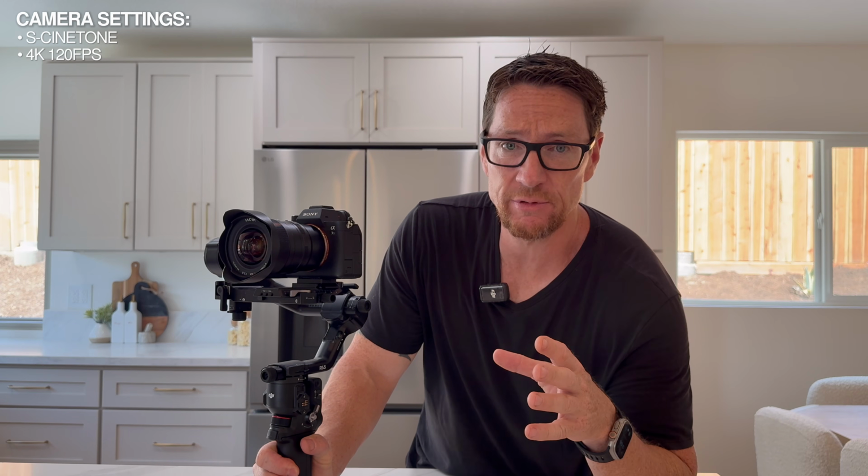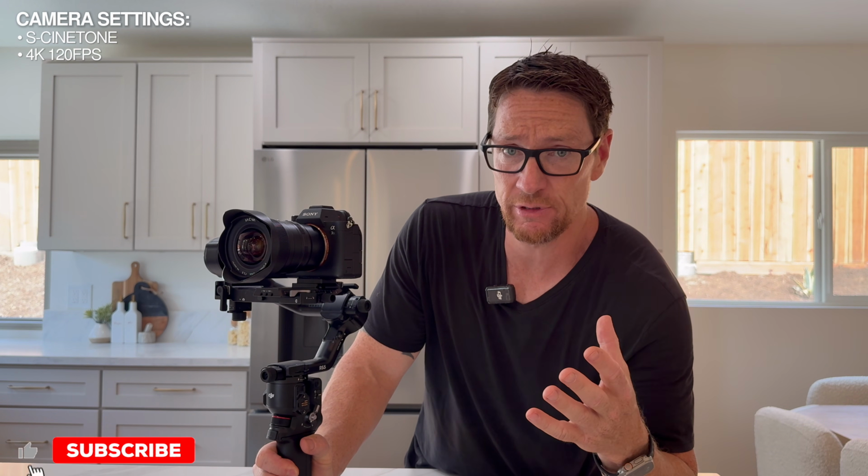Let's talk about camera settings for a second. So I shoot in color profile S-Cinetone. I also shoot at 4K at 120 frames a second. A lot of people don't like to shoot at 120. A lot of people will shoot at 60 frames a second. I just like shooting at 120 because you can do things like slow down fire in the fireplace or waterfalls in a pool. But some people will say that 60 frames per second is totally good enough. And honestly, it probably is. So you just have to shoot whatever you think is right for your workflow.